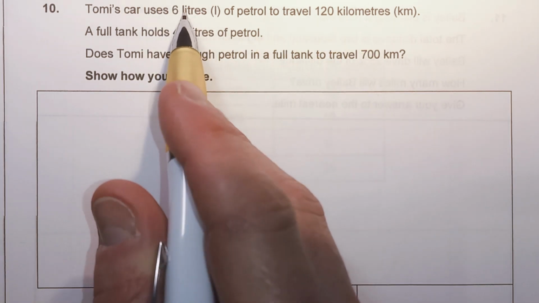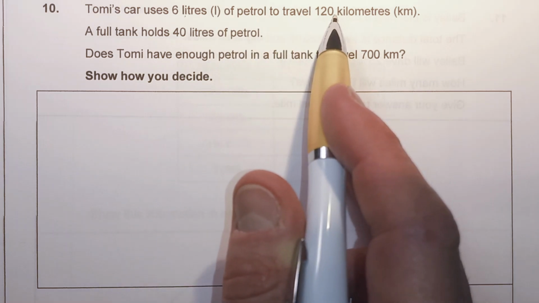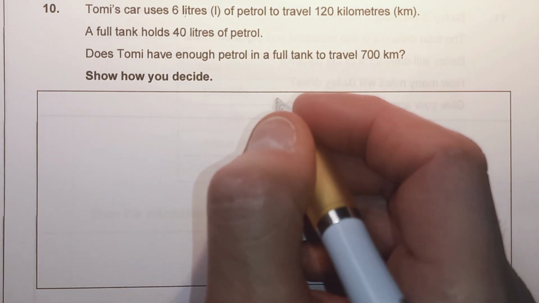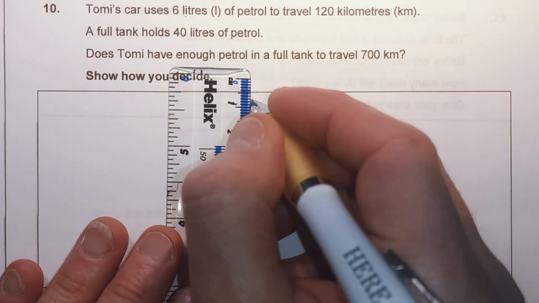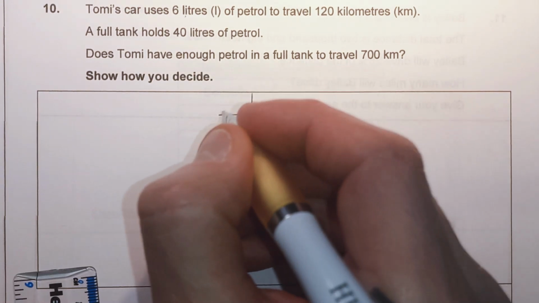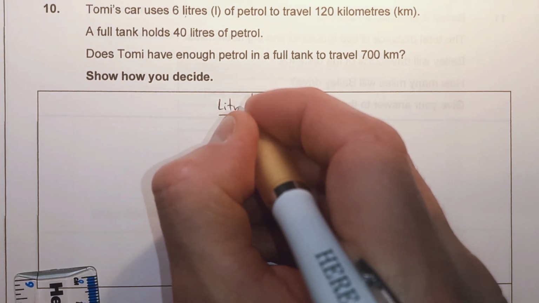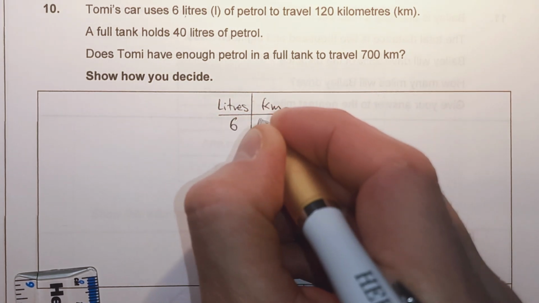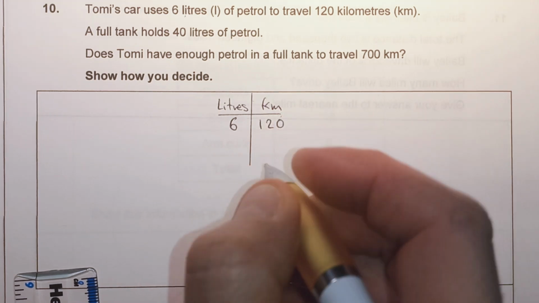What I'm going to do is I'm going to focus on the litres, and I'm going to say, well, if 6 litres will allow you to travel 120 kilometres, so actually I'm going to draw a quick table. And I'm going to have my litres and my kilometres. So 6 litres allow me to travel 120 kilometres.